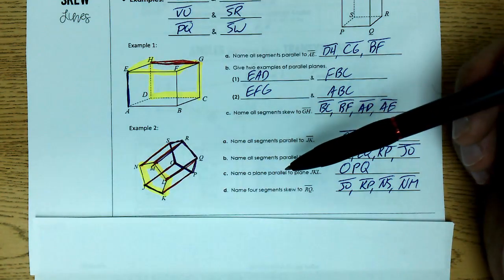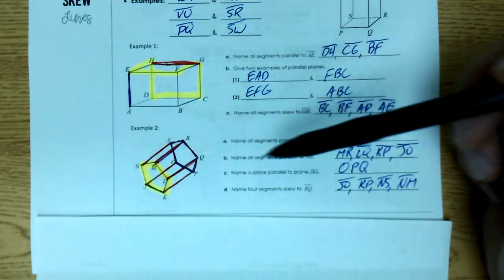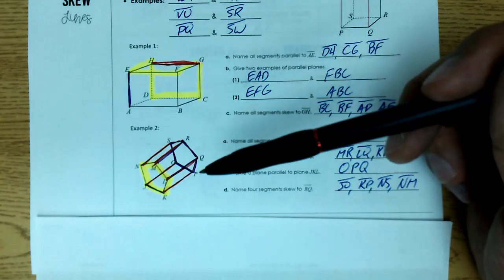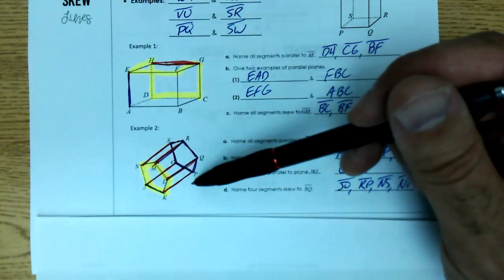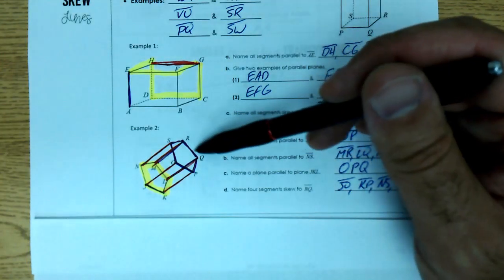Name a plane parallel to plane JKL. Well, JKL is the pentagon. Name the other pentagon. I don't care how you label it. I did OPQ. And then name four segments skew to RQ.